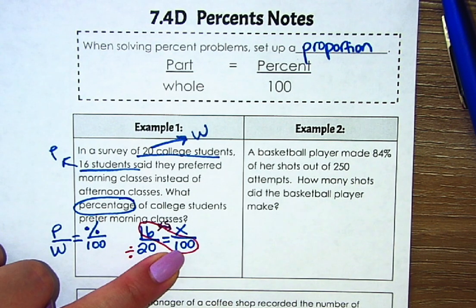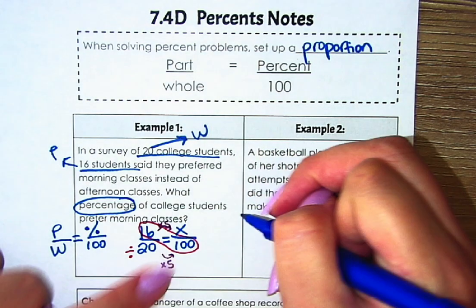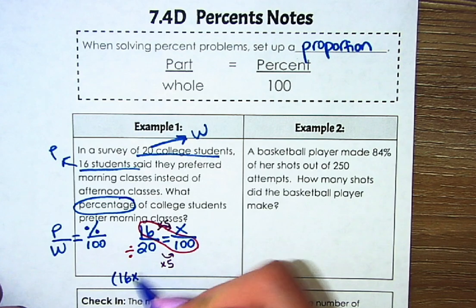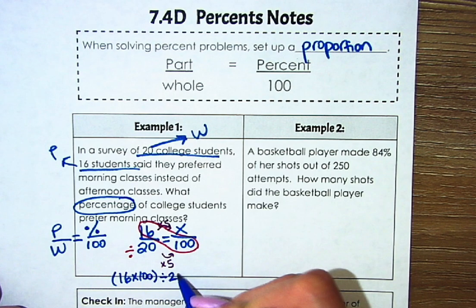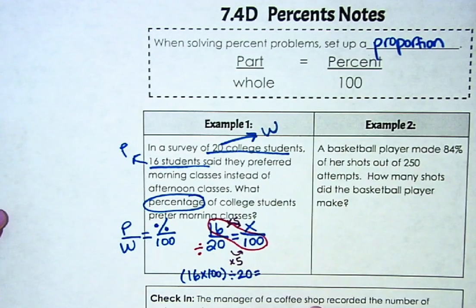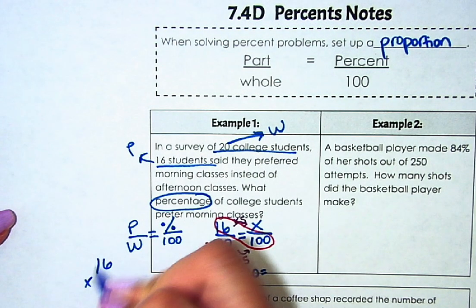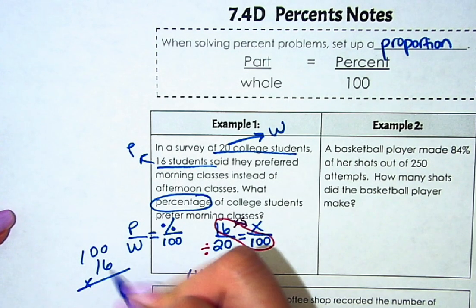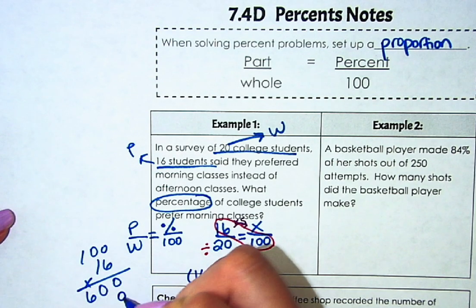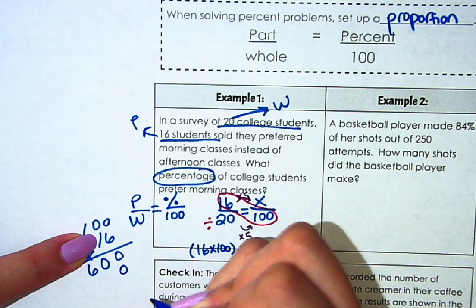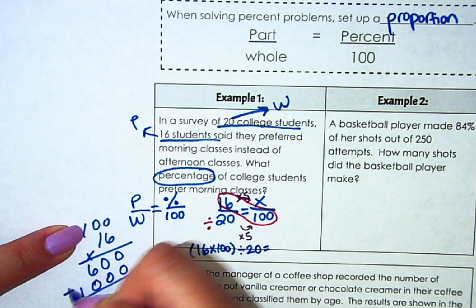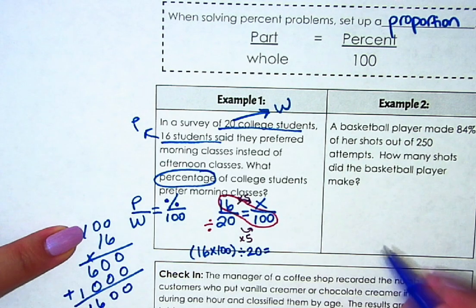16 times 100. I'm going to do my math on my side. My calculator people, remember what to do. You're going to put this in the calculator and then divide by 20, and you'll get your answer. For everybody else, unfortunately, we got to do it by hand. So 16 times 100, I'm going to do it on the side. 6 times 0 is 0, 6 times 0 is 0, 6 times 1 is 6. I'm working on my second digit, so I got to put a placeholder. 1 times 0 is 0, 1 times 0 is 0, and 1 times 1 is 1. I'm going to add these together, and I get 1600.